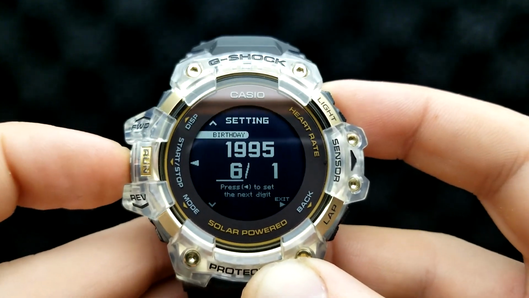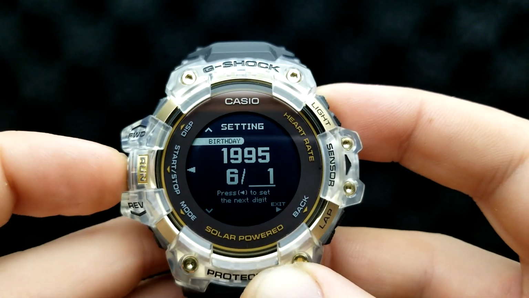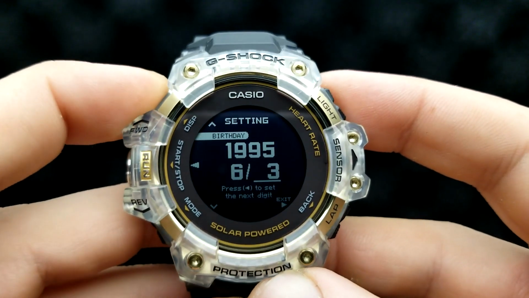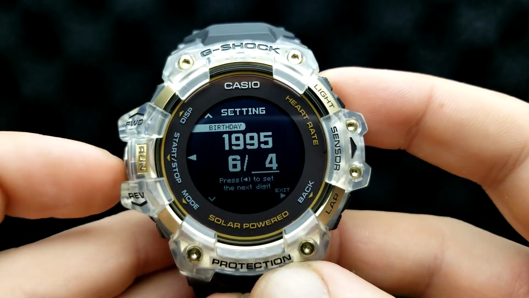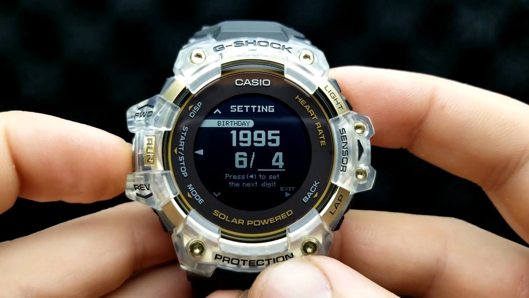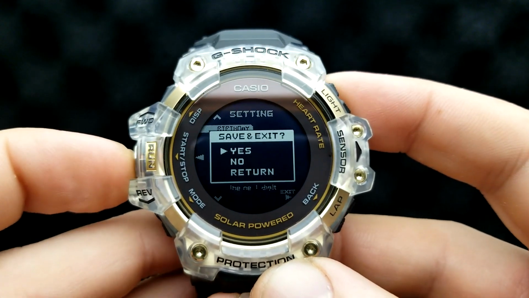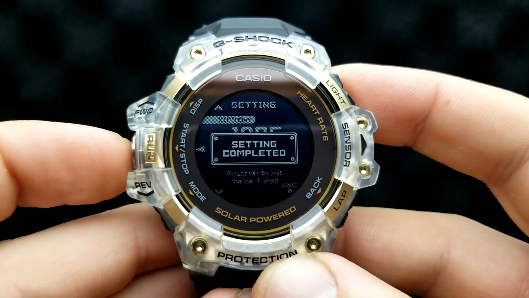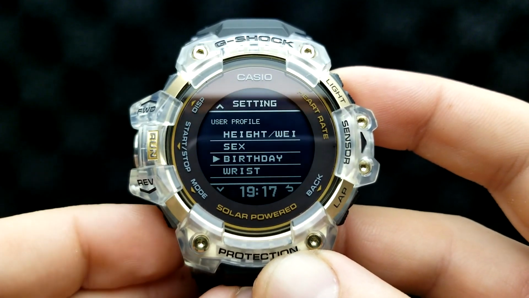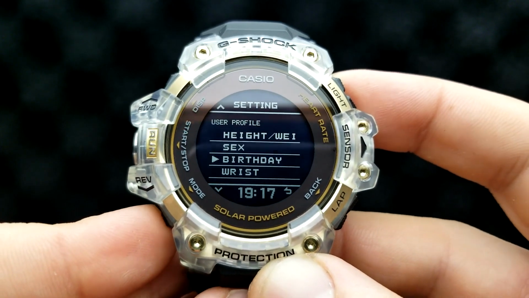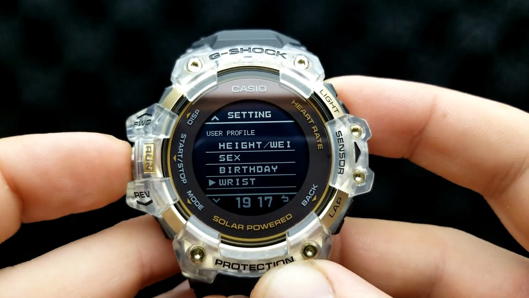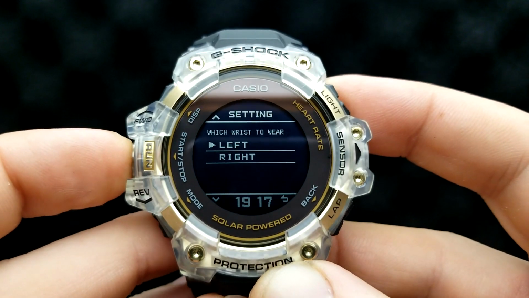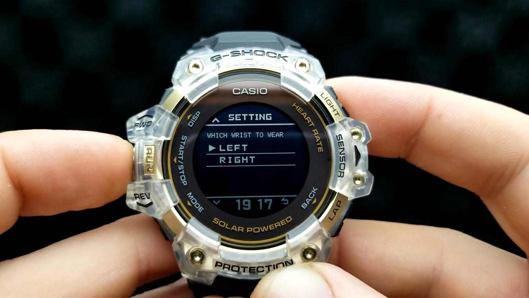Let's say it's number 6. Press the run, move on to date. Again, one of these 2 buttons to increase it or decrease it. Once set, press the run. Save and exit. Run. Yes. Now move the arrow to the lower and press the run button to select which wrist I'm wearing my watch on.